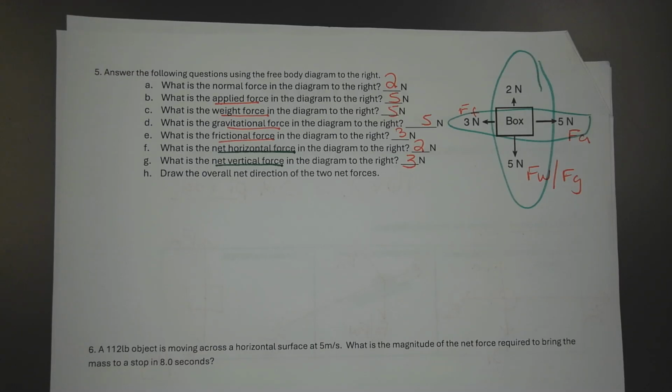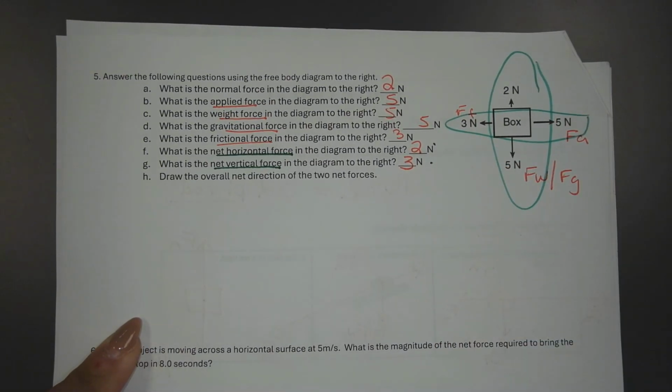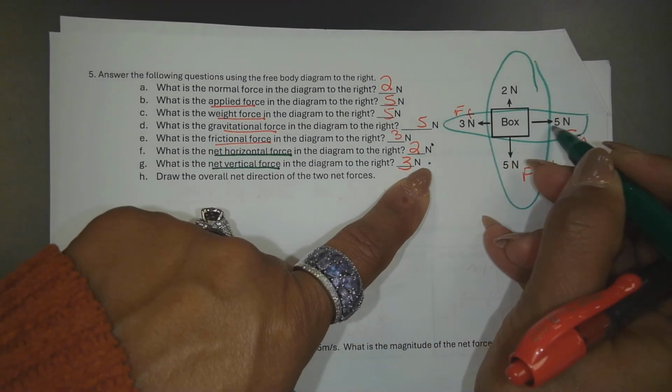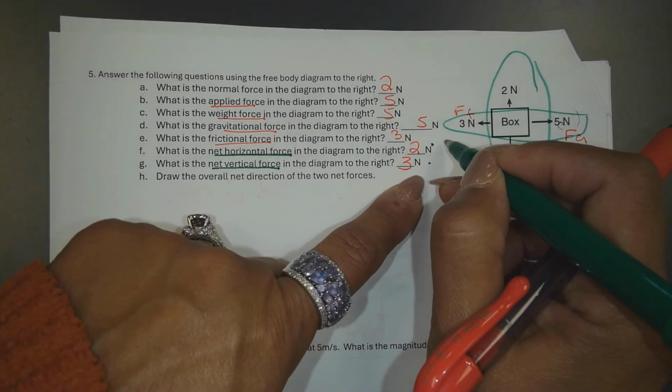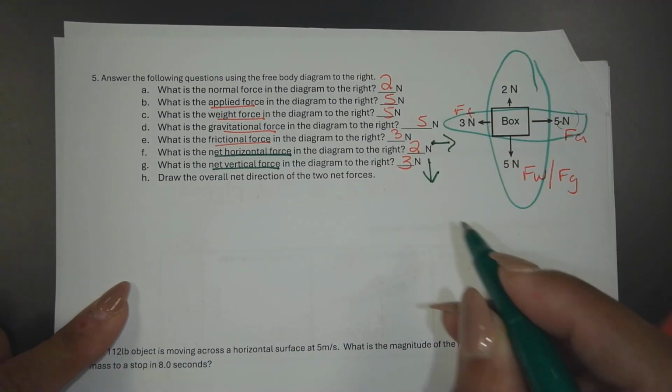It literally says to draw the overall net direction. Like when I look at these two answers right here, because they're not zeroed out, this one horizontally, the bigger number is moving to the right, and vertically, the biggest number is moving down.